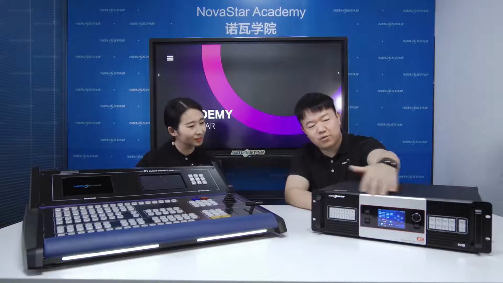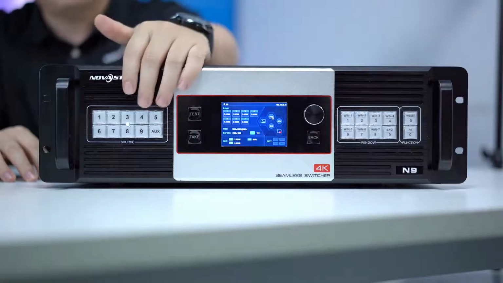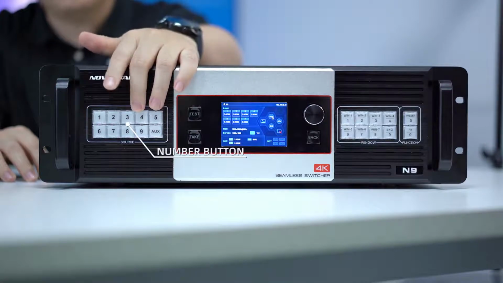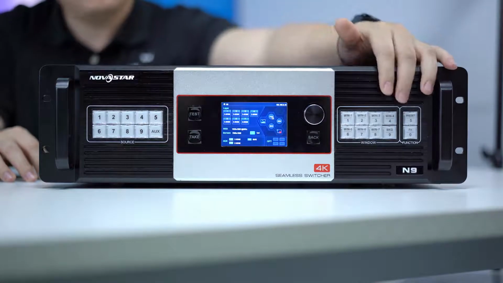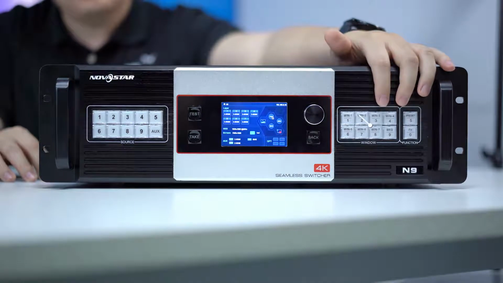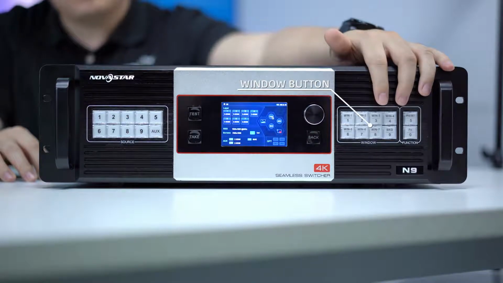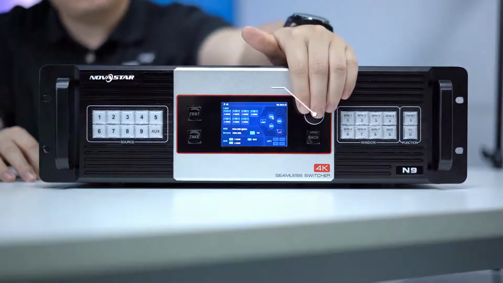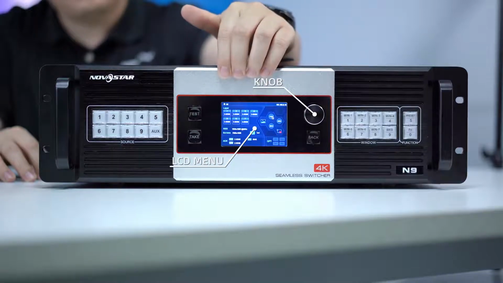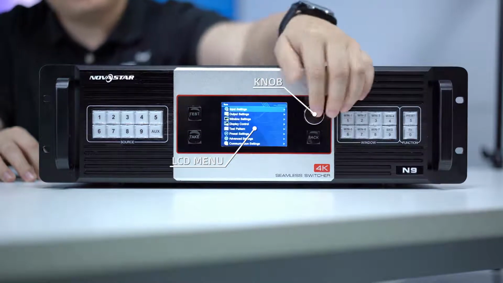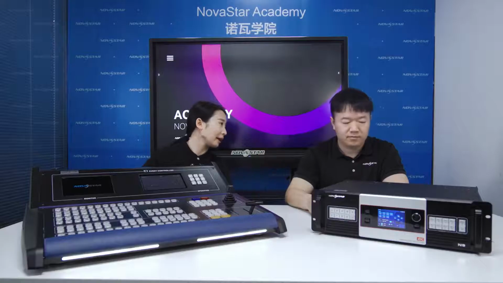The front panel is well organized. The left part is the number buttons that you can directly switch the video source, and on the right side is the window buttons, or you can call it layer buttons. And you are able to quickly call up the layers and record the preset templates. And with the knob button and the front LCD menu, you can select different functions and adjust the parameters. Okay, I think I know. This part is easy to understand. So what about the rear panel?